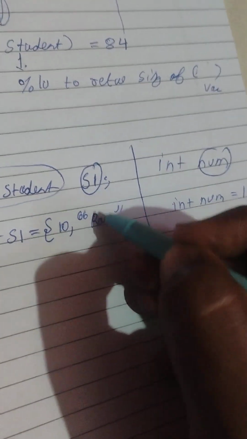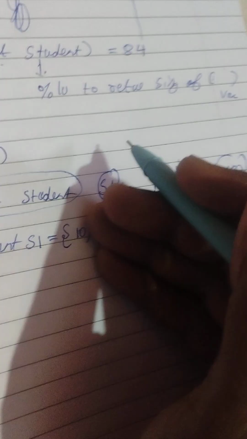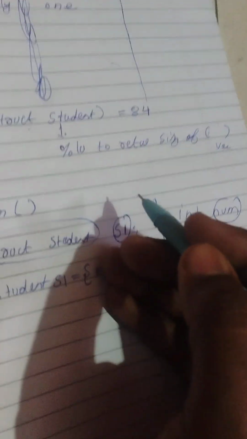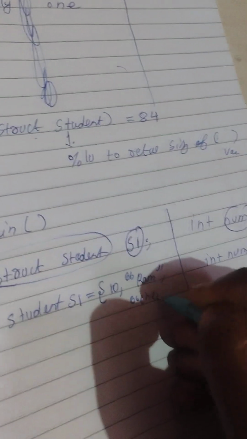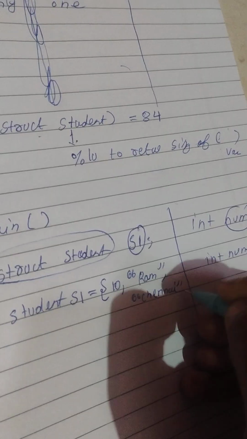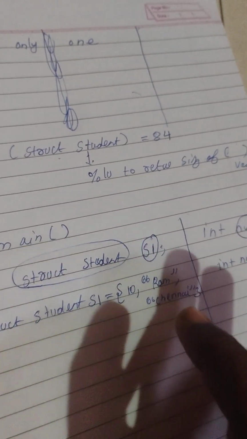This is a string literal, so it sends its base address. If the base address is 5, it is going to be stored in that place. And here I am going to write Chennai. And that's all. This is how I can initialize a structure variable.